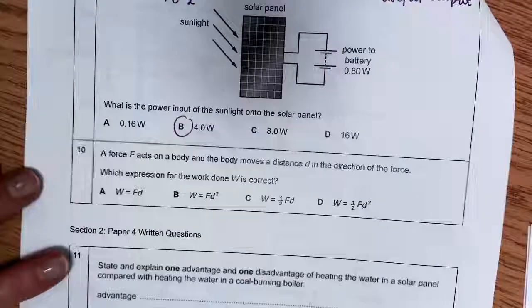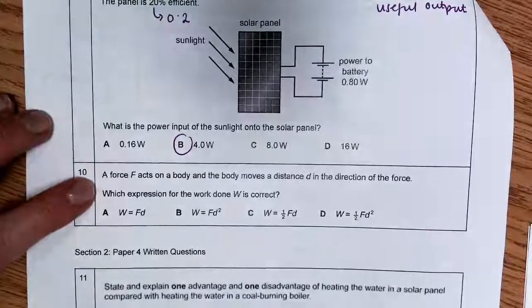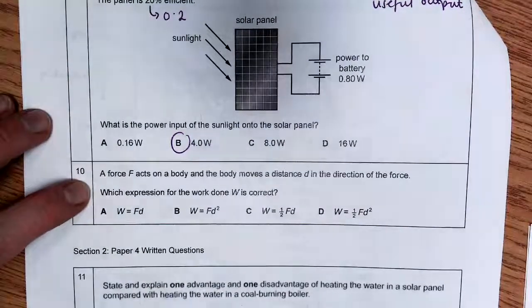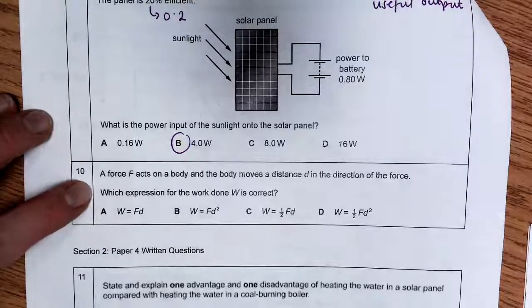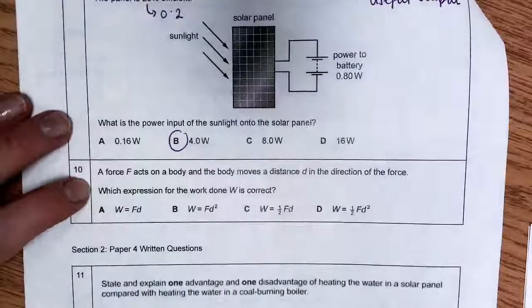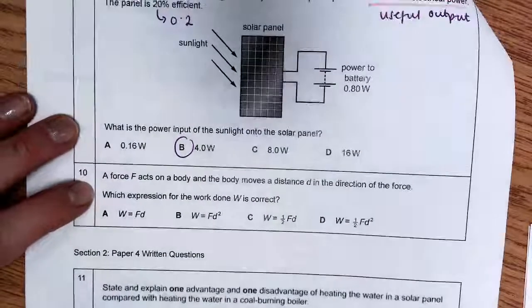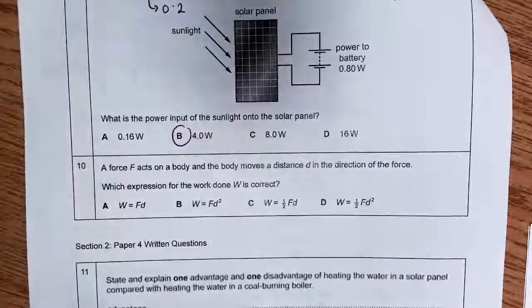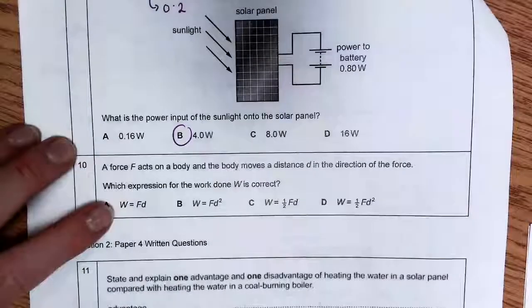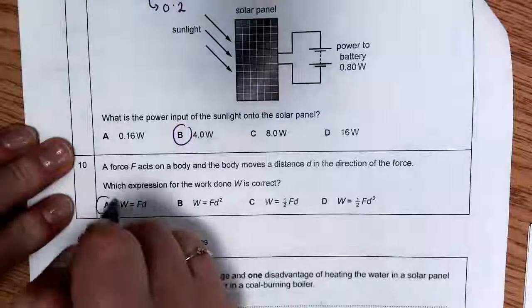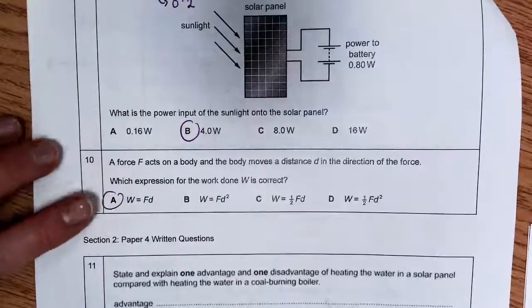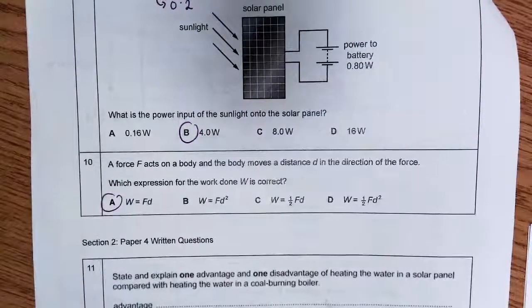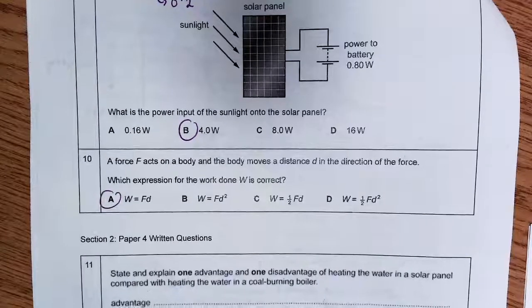Last but not least, on your multiple choice section then, a force F acts on a body, and the body moves a distance d in the direction of the force. What expression for work done is correct? This is a very straightforward one. There's nothing to do except to remember that work done is given by force multiplied by distance, and that's just something you have to commit to memory, and then you'll easily get that mark, and that gives you answer A.